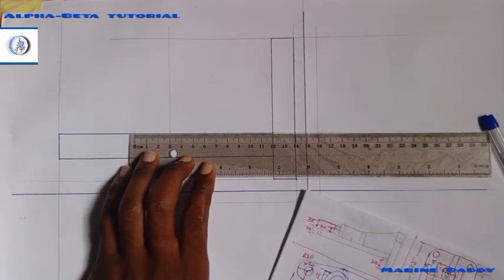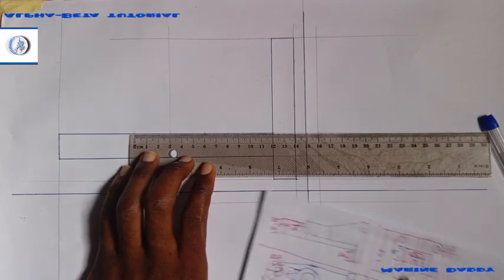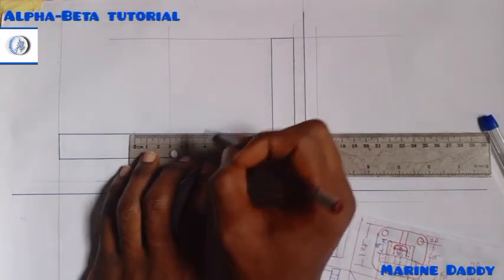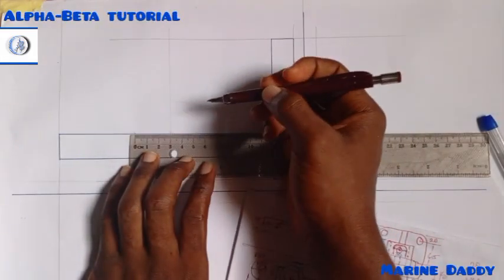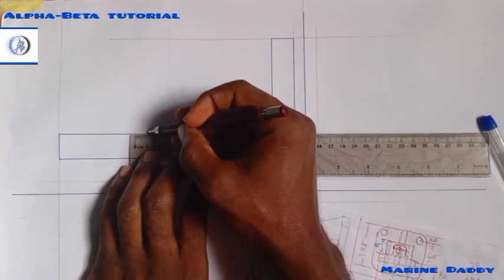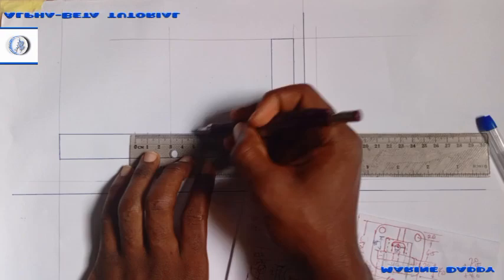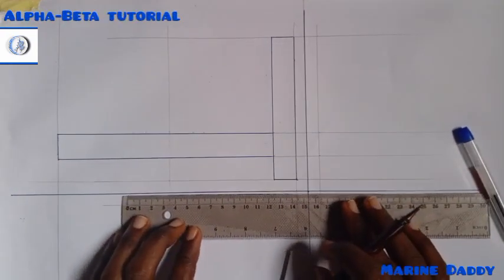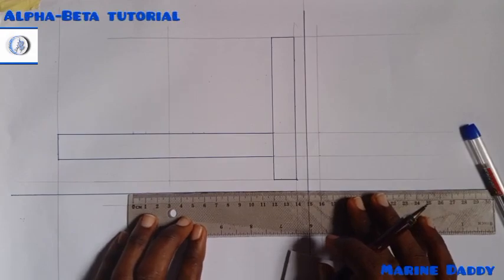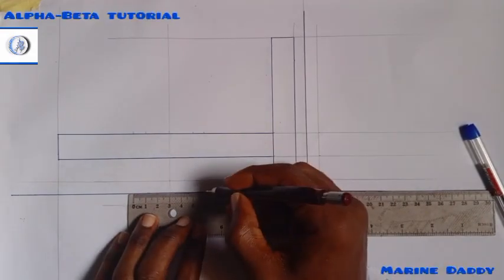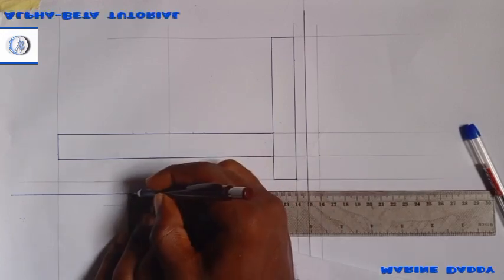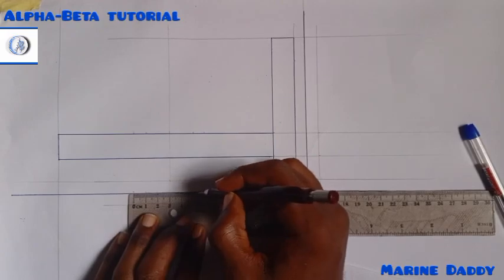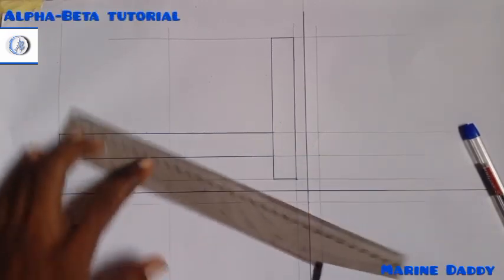Then for the one inside, they said that one is 40, right? That is 40. So that's 20 to the right, 20 to the left. I'll do the same thing here. 30 to the right, 30 to the left, 20 to the right, 20 to the left.